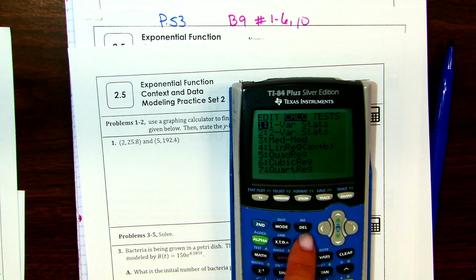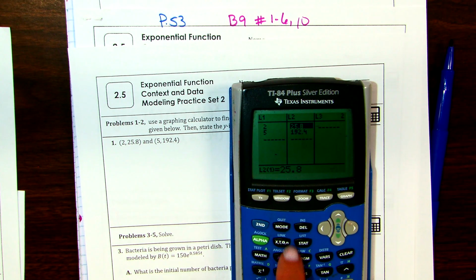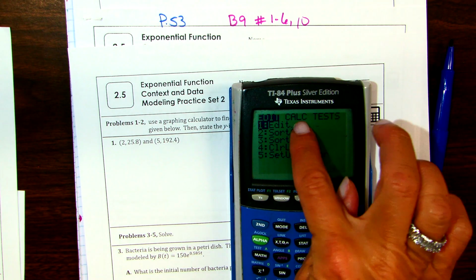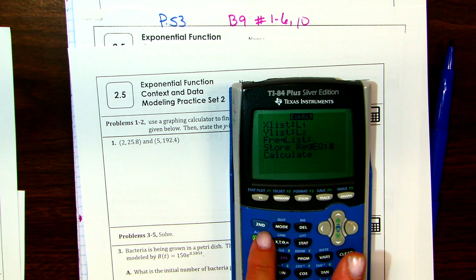Okay, so go back to stat. Remember, we were just in edit, right? We put those in. So we hit stat again over to this calc. The other calc is when we're dealing with the graph. We're not in the graph right now. And remember, we're doing exponential, which is 0, or you can just keep arrowing till you find it. Enter, enter, enter, alpha, trace, enter.